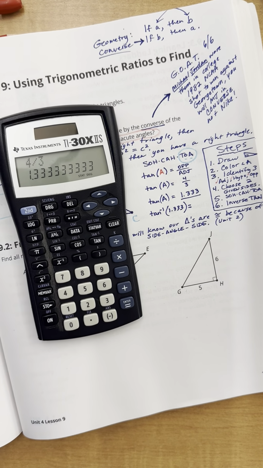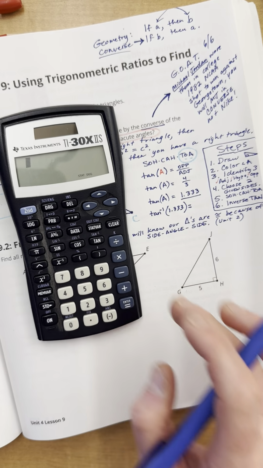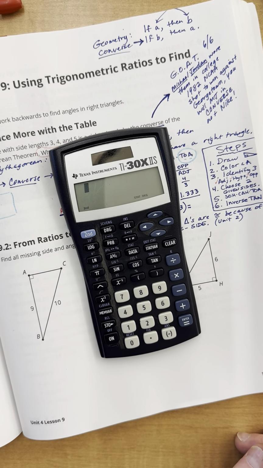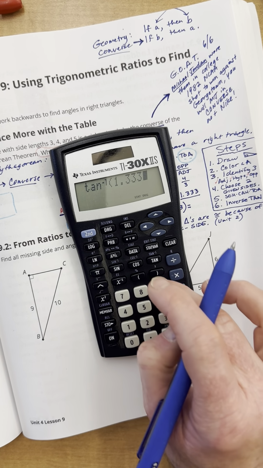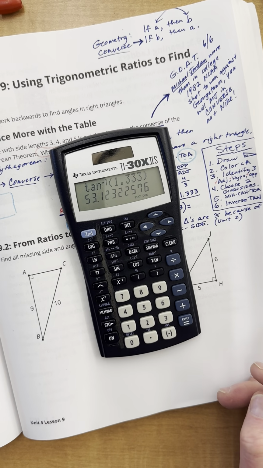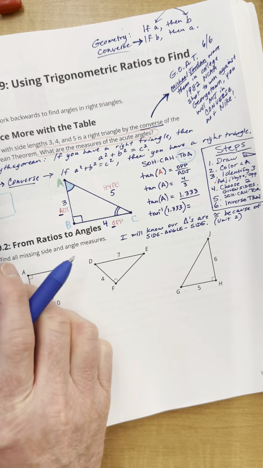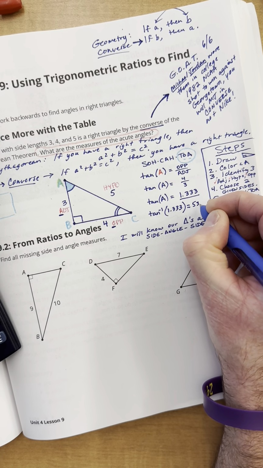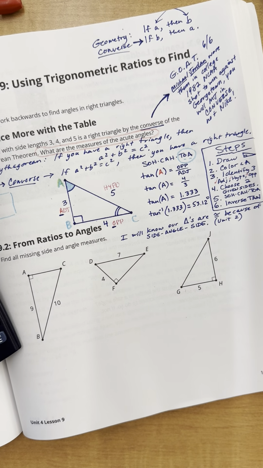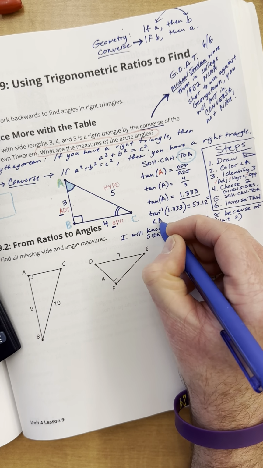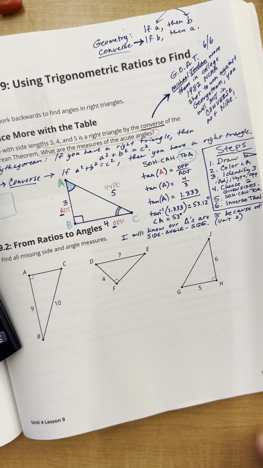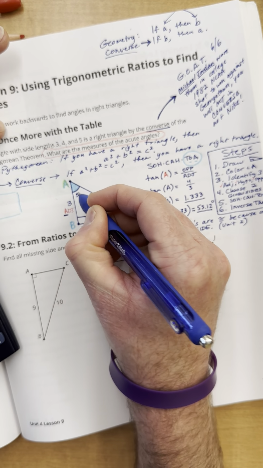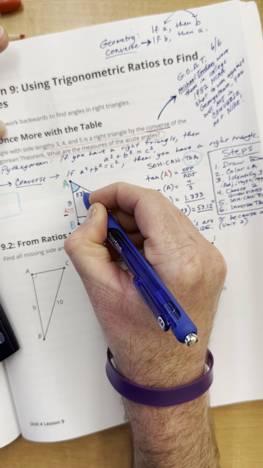So here's how you do it. Clear this out. You hit second tan, 1.333, close your parenthesis, and that equals 53.12 degrees. So you can then say angle A equals, let's just go 53. We'll go to the nearest degree. So angle A, you now know, is 53 degrees.